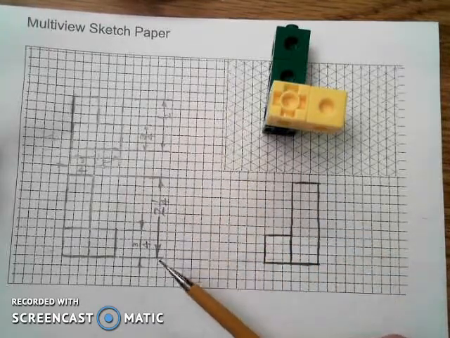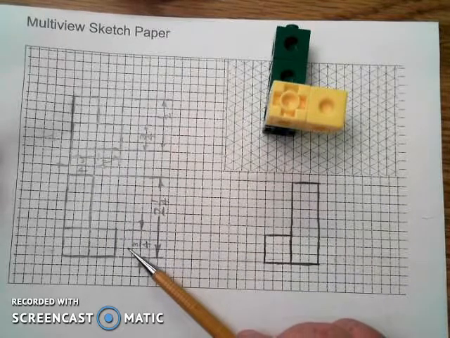The other thing I want you to notice is we have smaller dimensions located closer to the view.